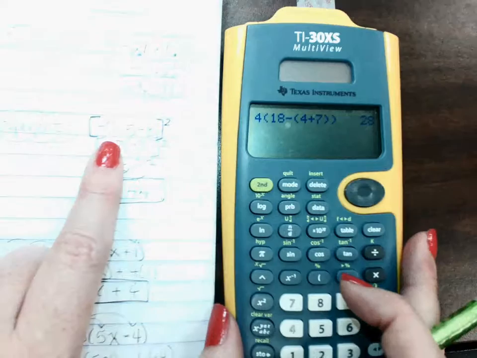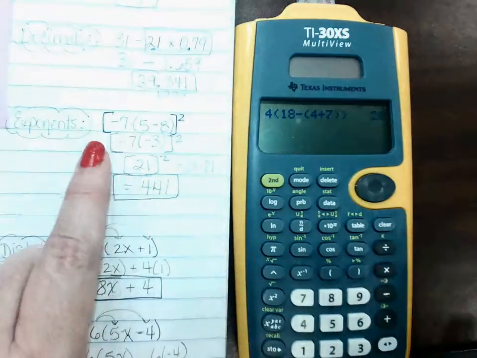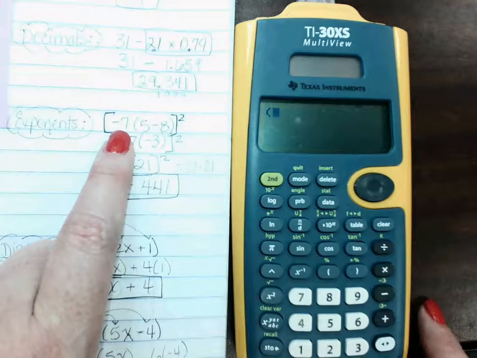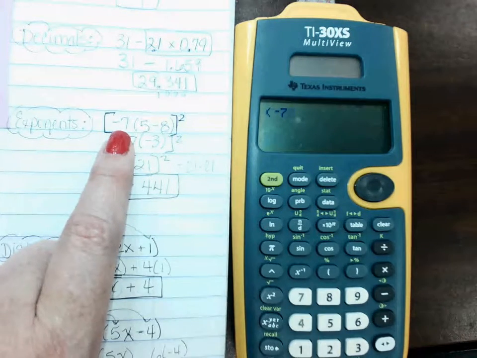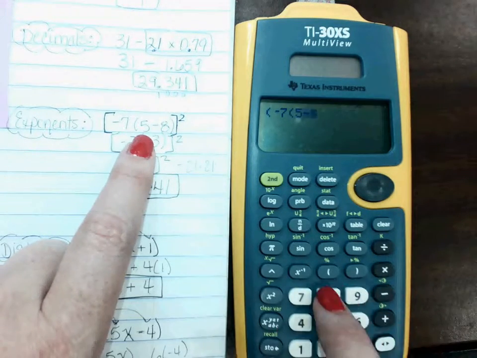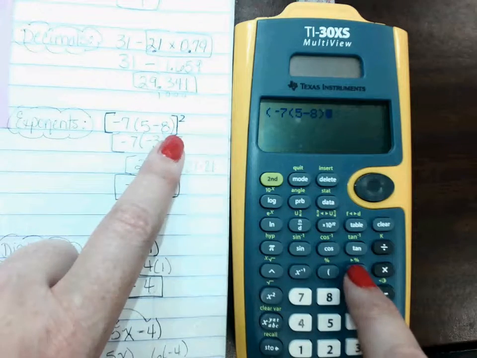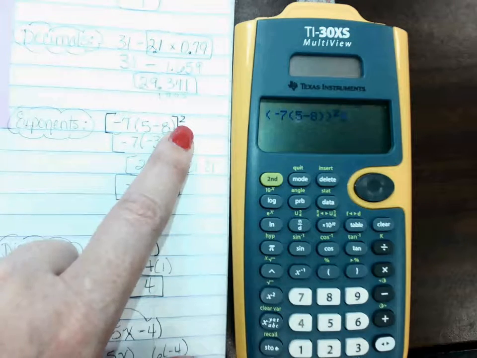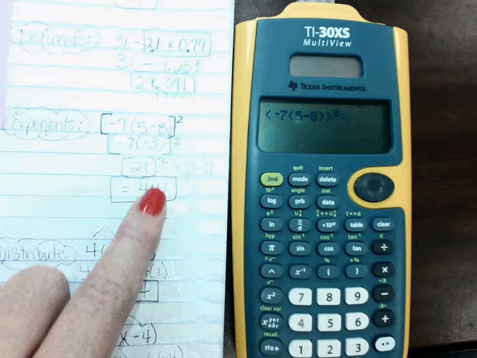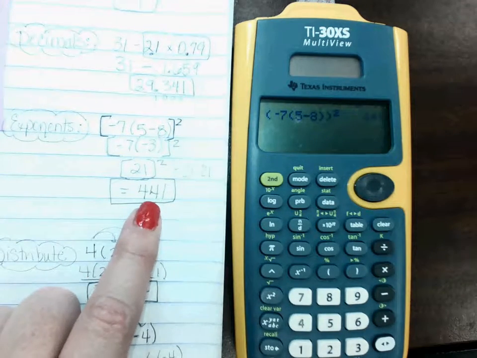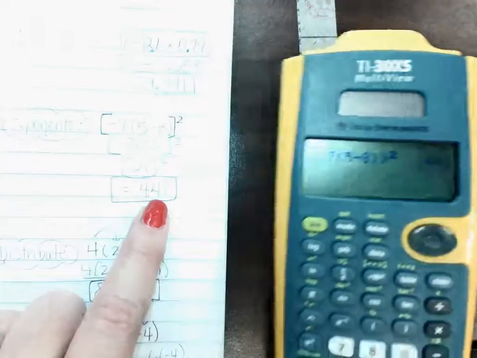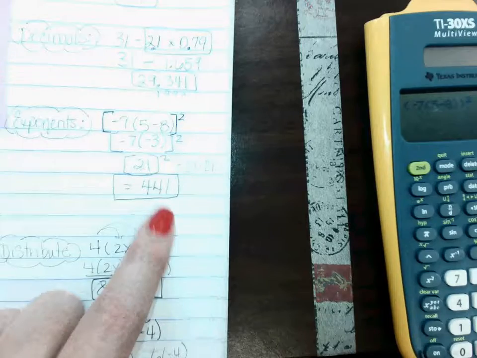I'm going to show you one more kind of fun trick. Let's go back and look at our exponent problem. Parentheses. Oh, see, I'm not supposed to show you, but look, -7. Parentheses, 5 minus 8. Close parentheses, close bracket, which is just another parentheses, and then square it. And the answer? Bam! There it is. 441, just like we got on our paper.